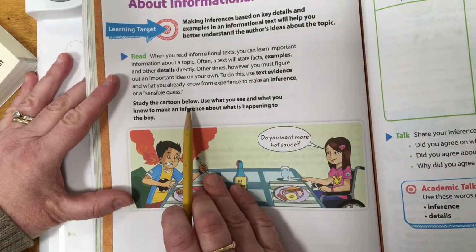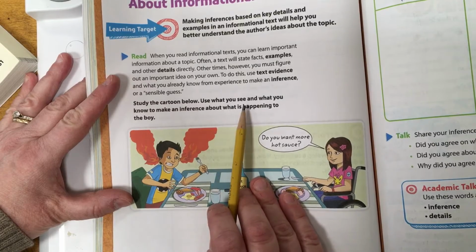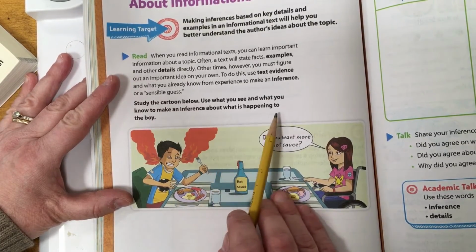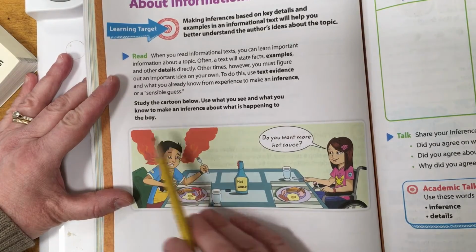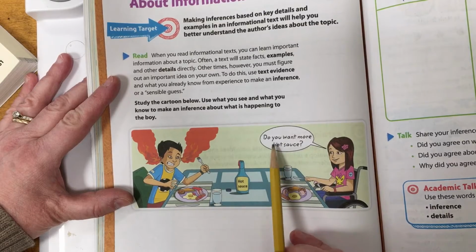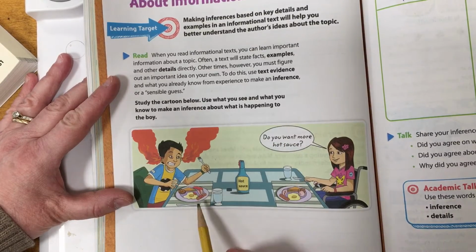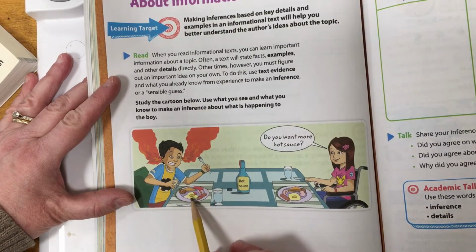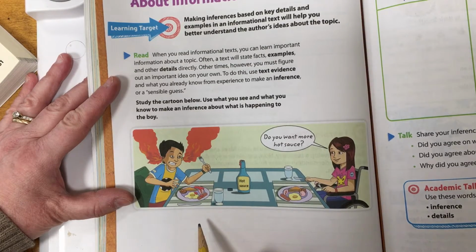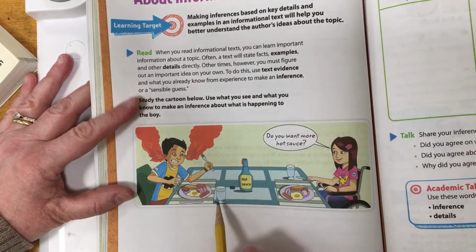Study the cartoon below. Use what you see and what you know to make an inference about what is happening to the boy. So let's take a look at this cartoon. Girl saying, "Do you want more hot sauce?" Notice everything you're seeing. All right, let's go to page 81.